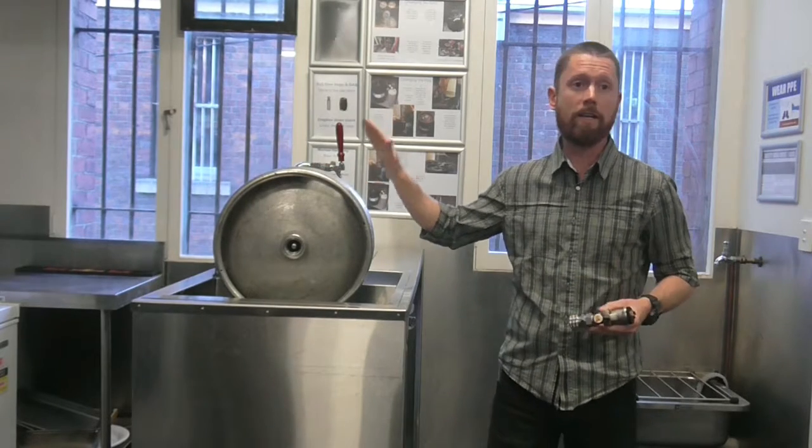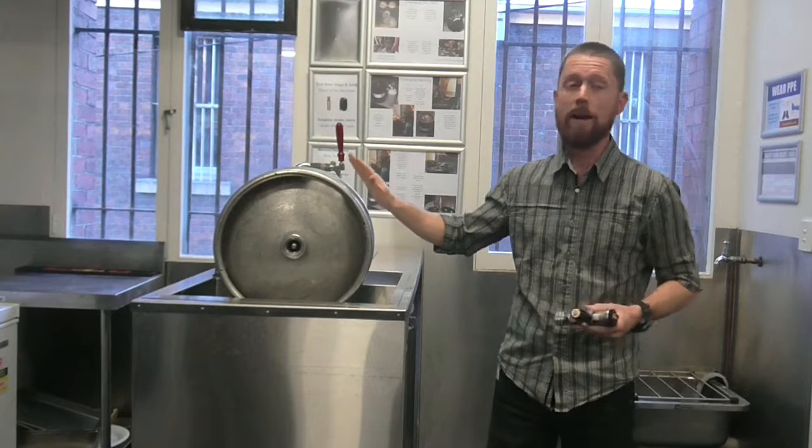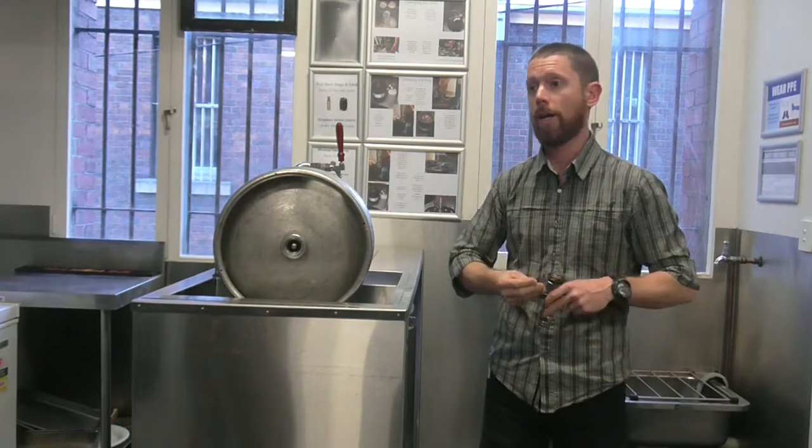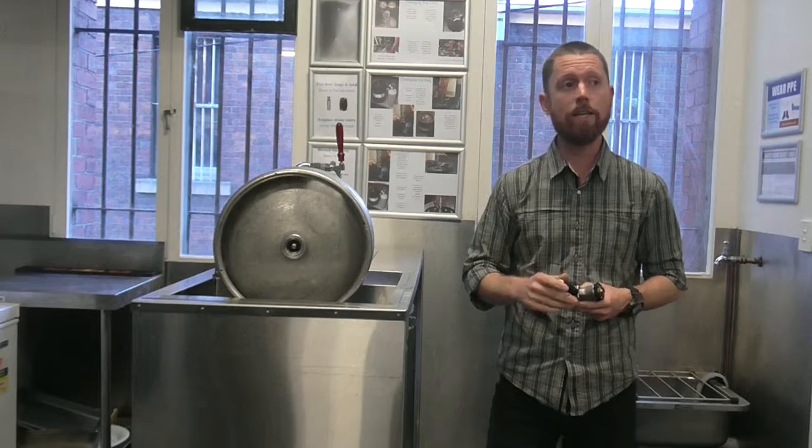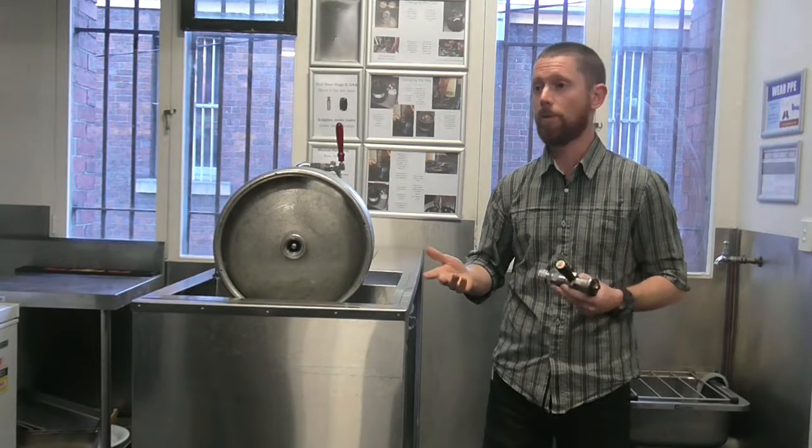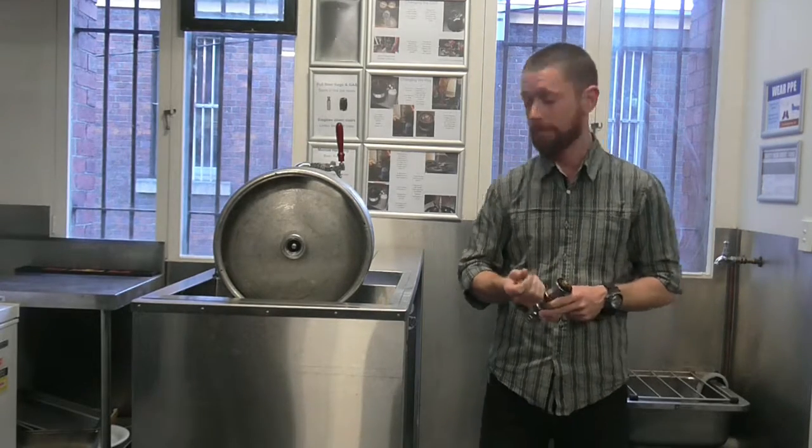But coming out of the brewery, it's very, very rare that you'll have issues with your beer being overcarbonated in the keg, because if you've got that problem, the brewery's got a much bigger problem than just the 1 or 2 kegs that you've experienced.